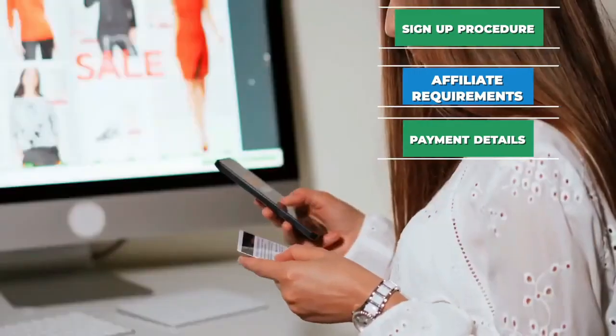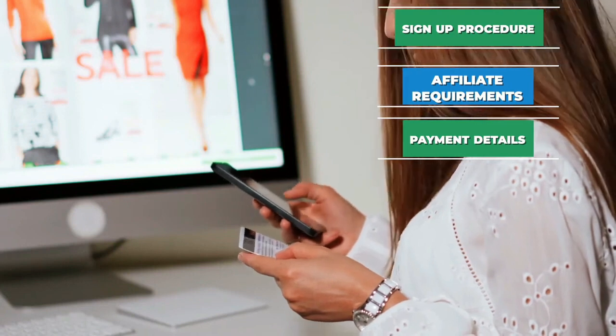And we're going to talk about the sales that you have to do within a certain time frame from signing up. Otherwise, you'll be thrown out of the Amazon program. At the end, I'm going to describe to you how and when you get paid once you make a sale.